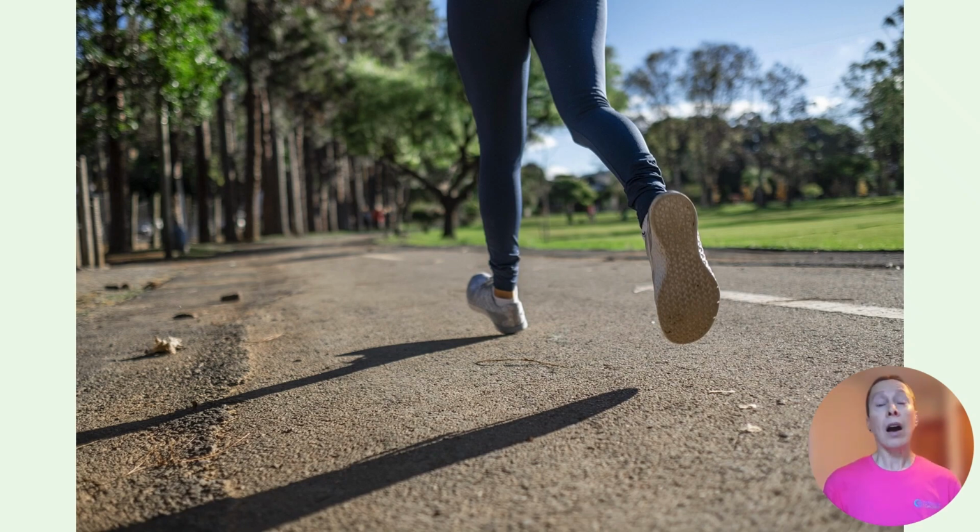And so we might be looking at measuring the degree of discomfort that you feel while you're running, or we might be looking at the duration of each running episode, or how far you run, for example.